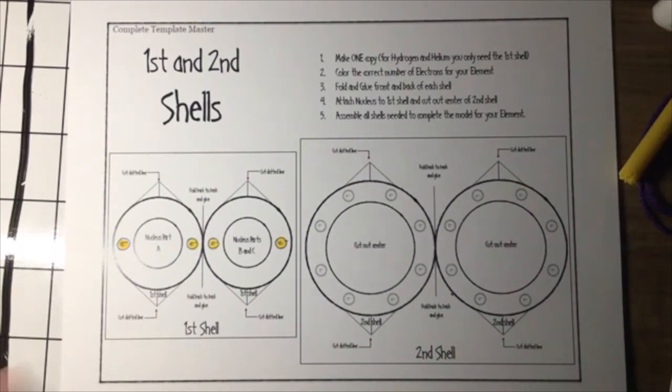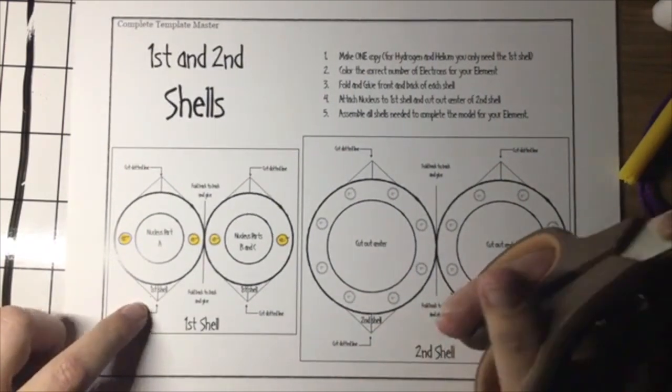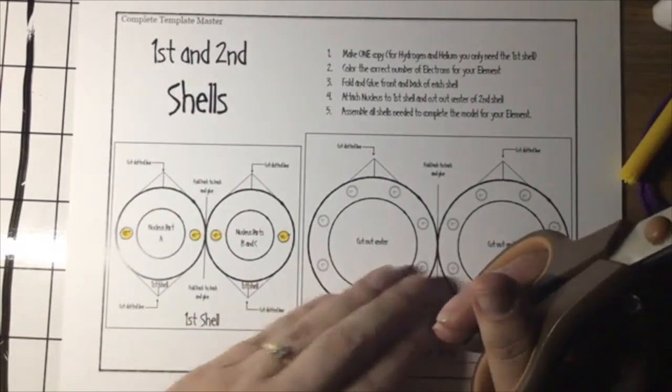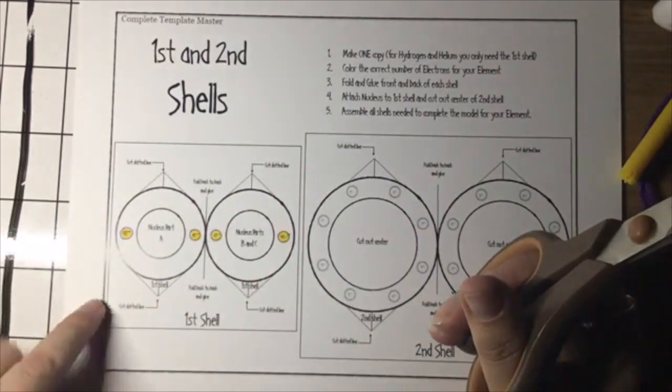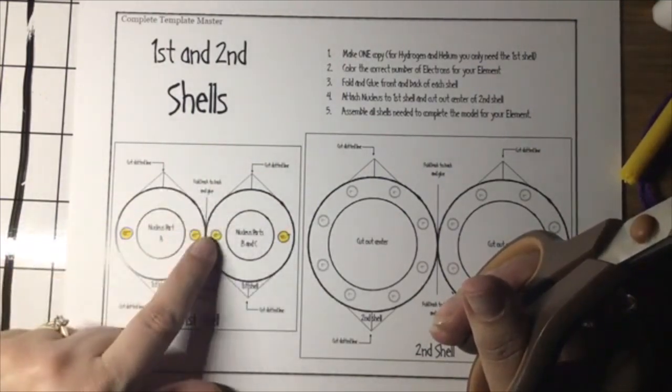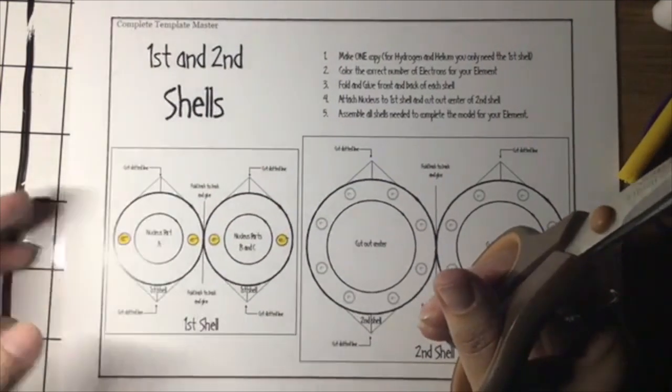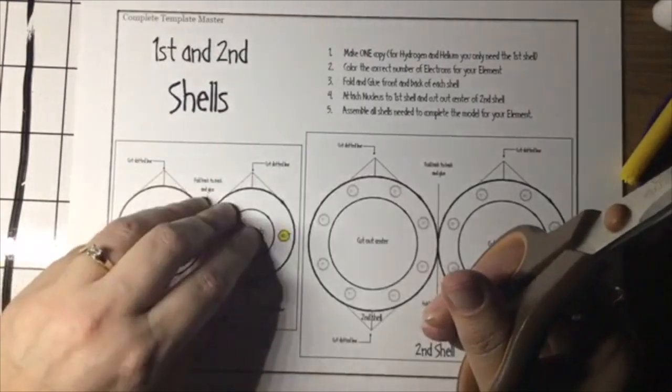Okay, so next thing we're going to do is we're going to need to go ahead and cut out our first shell here. Okay, so we're not going to worry about the second shell at the moment. What I want you to do, you're just going to cut out this square right here, and then from there it makes it way easier to cut in all of this. Okay, so go ahead and pause the video and take some time to cut that.